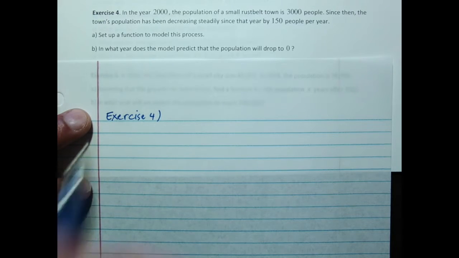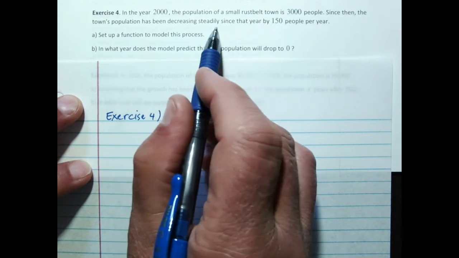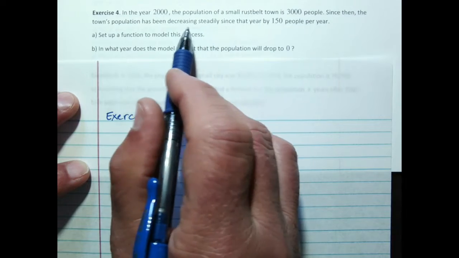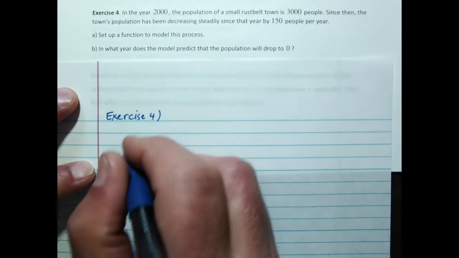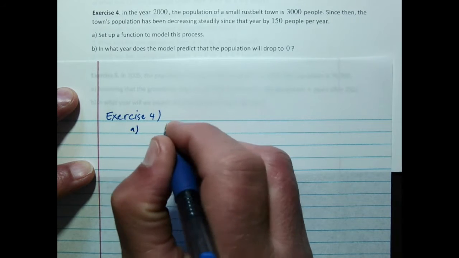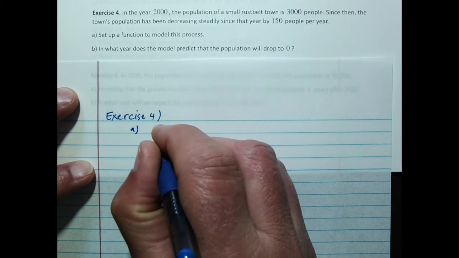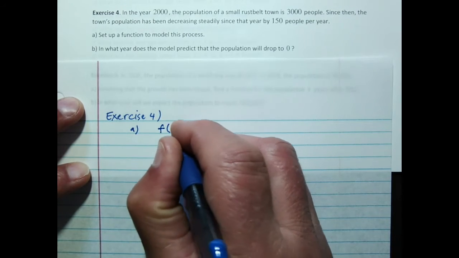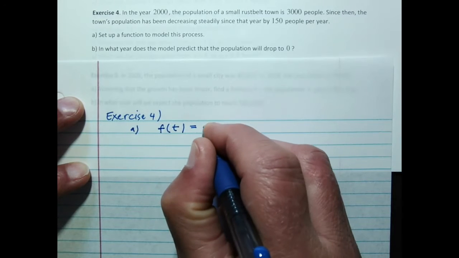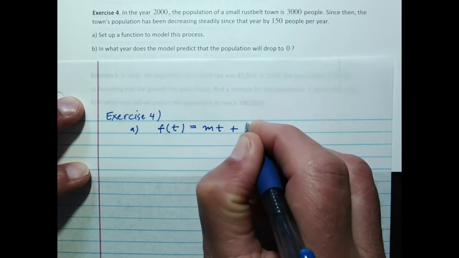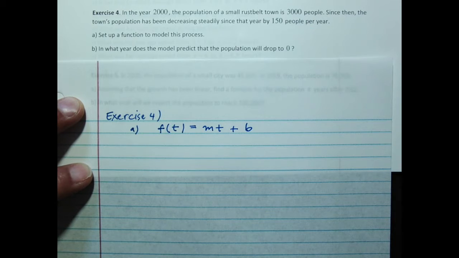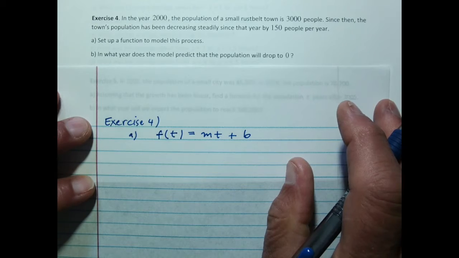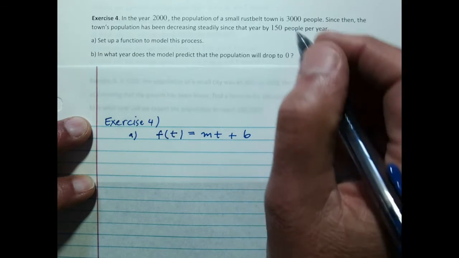So here, because the population has been decreasing steadily, we know there's a constant rate of change. We know we can use a linear function to model the process. So for part A, we're trying to set up a function of the form f of, I guess I can use t or x here. I'll use t. f of t equals mt plus b. So we need to find a value for both m and b.